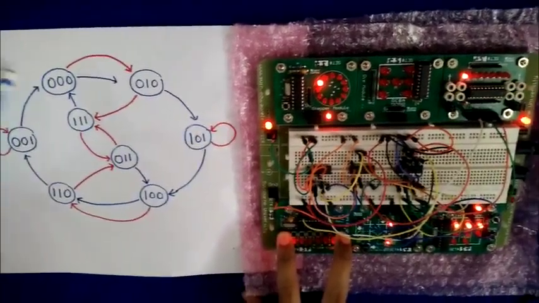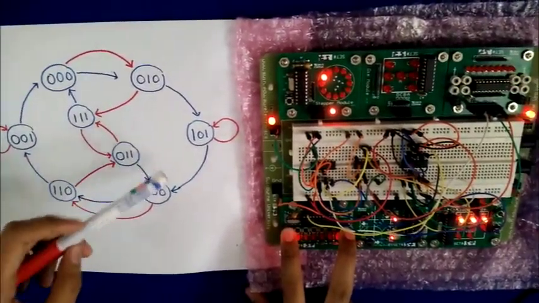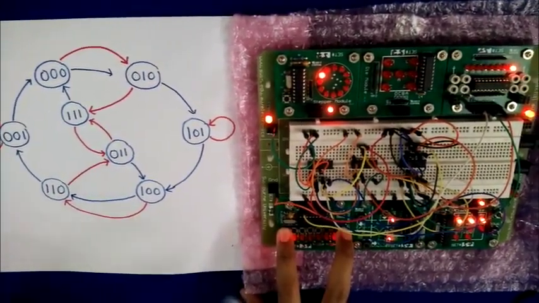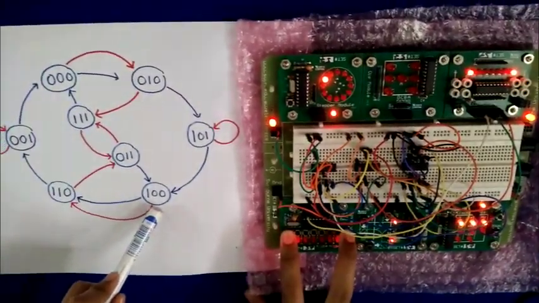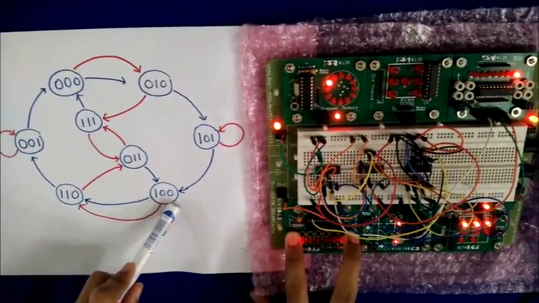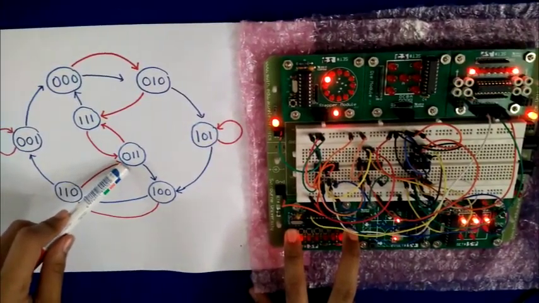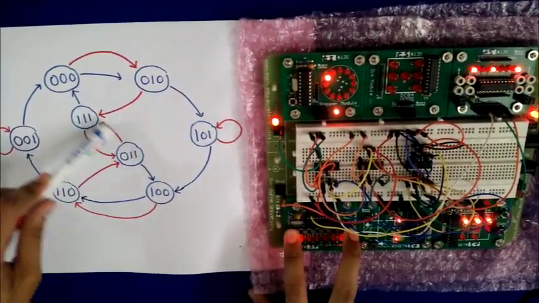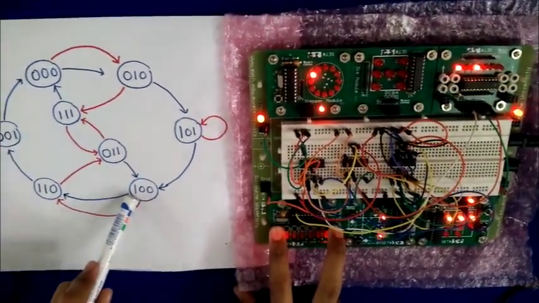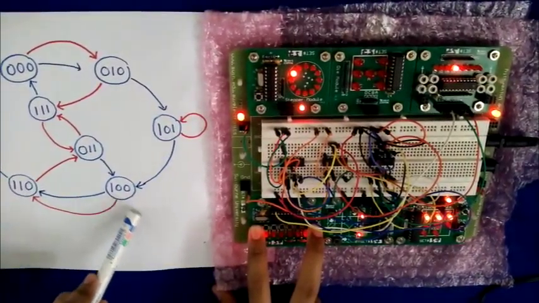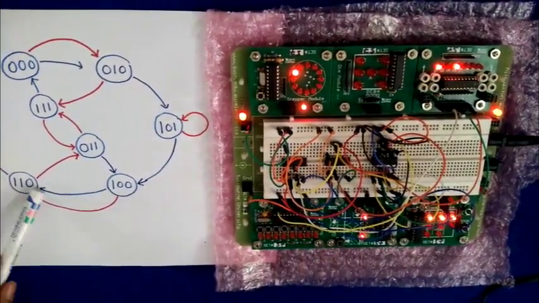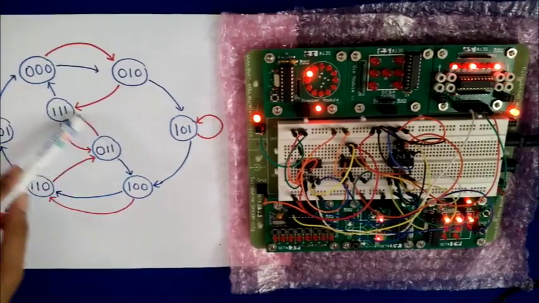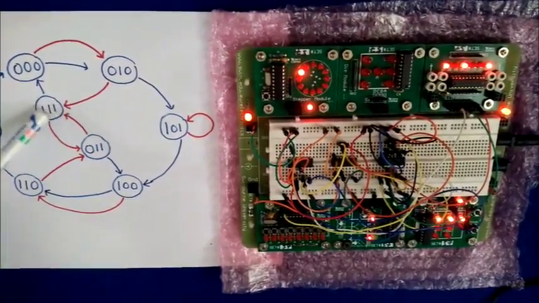For the third one, I want to try releasing the switch at 1 0 0. When we release the switch, the red arrow will take place. So 1 0 0 goes to 1 1 0, then to 0 1 1, then to 1 1 1, and back to 0 1 1, and keeps repeating here. So let's try. We release at 1 0 0 here. See, it repeats in this loop.